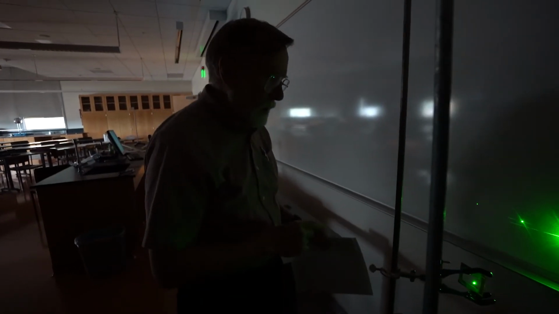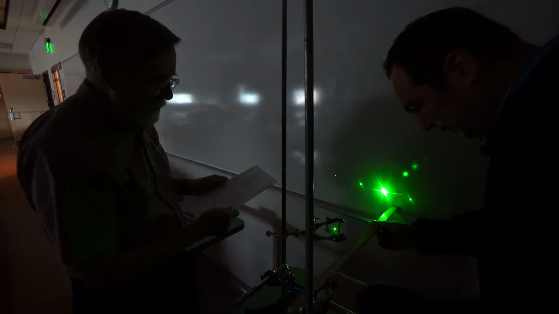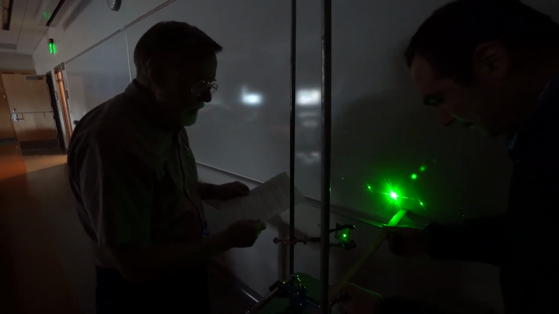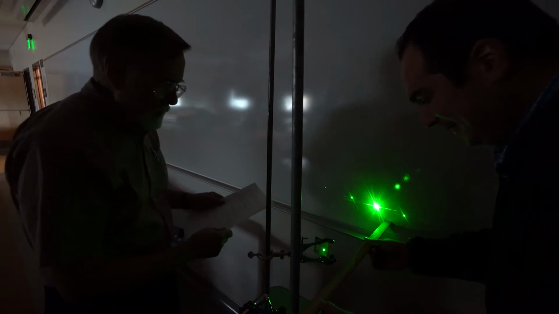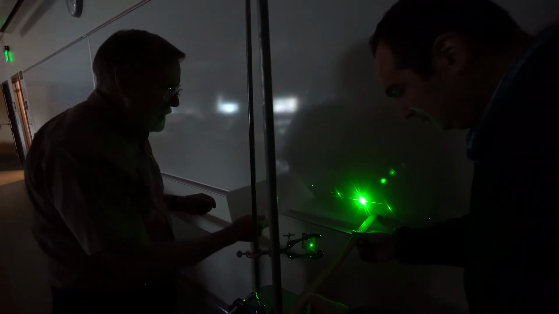The other data point we need is the distance L from the diffraction grating to the screen. And if you don't have a space to write that on your data page, just fill it in there. That's the distance L, 37.0 centimeters from the grating to the screen. Okay. We're also concerned with the spacing between the dots.